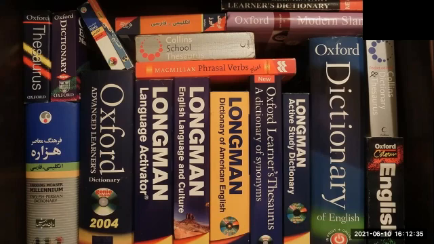So I advise you very much to reconsider the way you have been using dictionaries, because as translators, you really need to use a dictionary professionally and creatively.